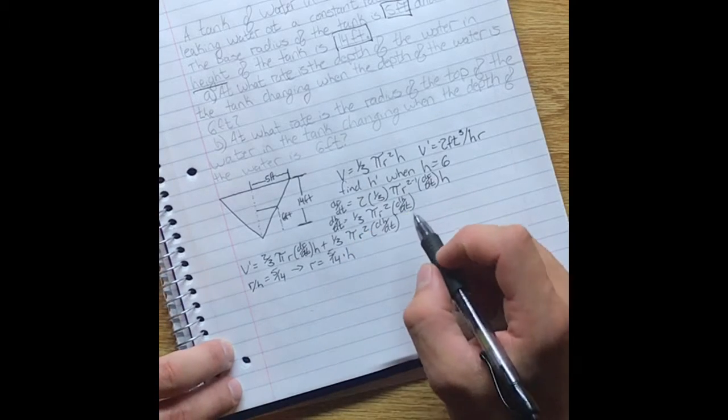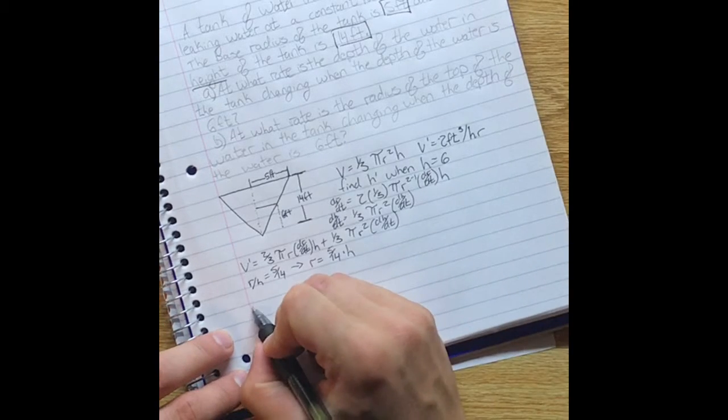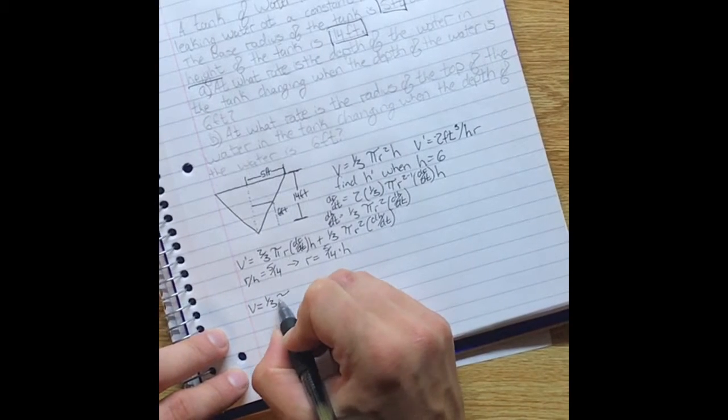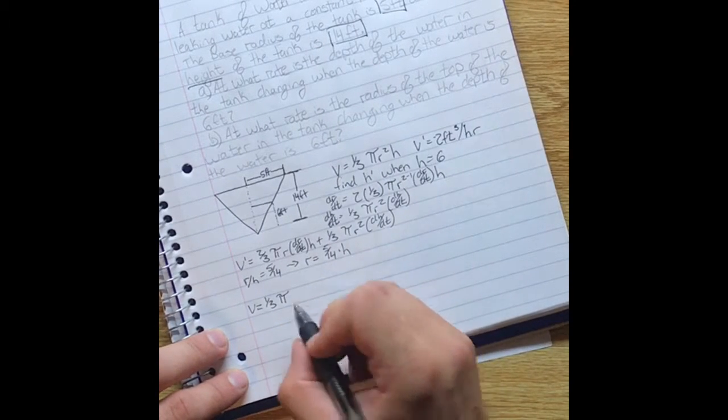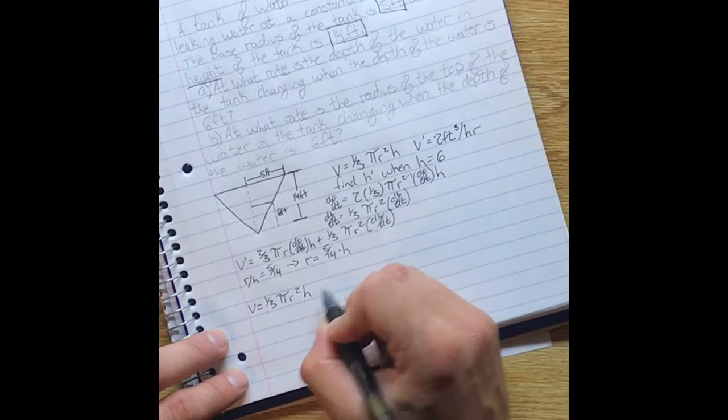And so that we are able to find V is equal to 1/3 pi r squared h.